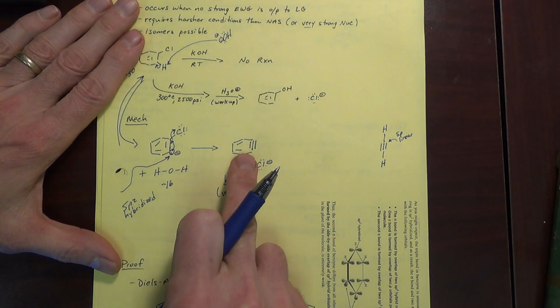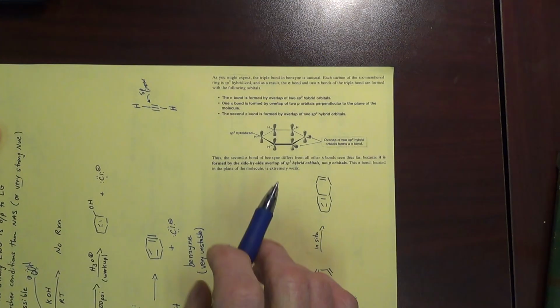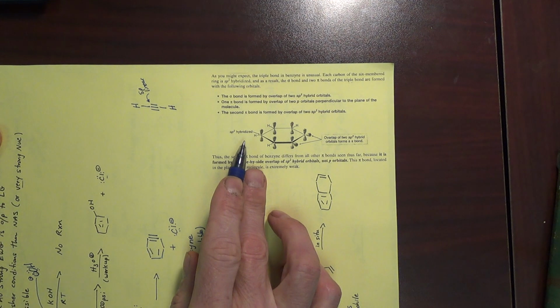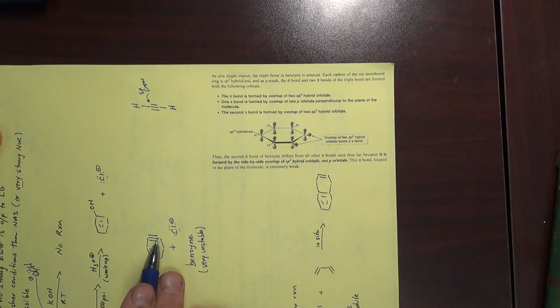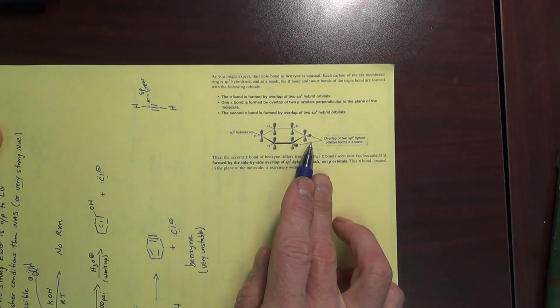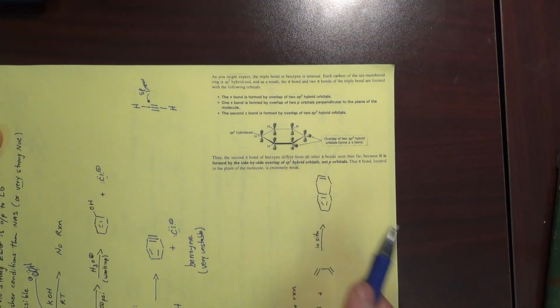Now, is it really a triple bond? If we look here, it sort of talks about it. I called it sp hybridized, but it's actually known to be sp2 hybridized.